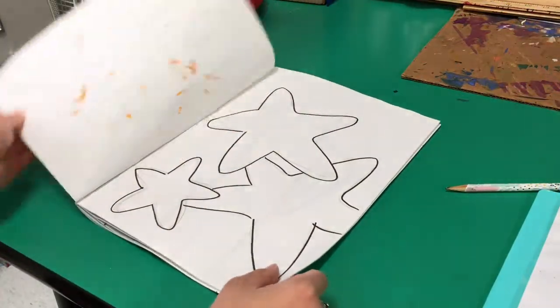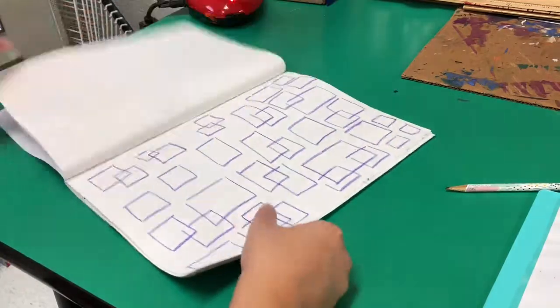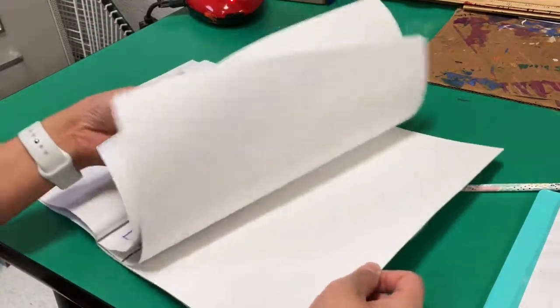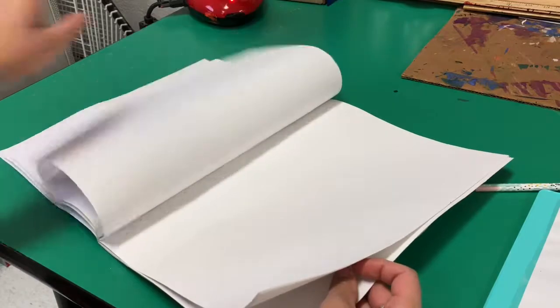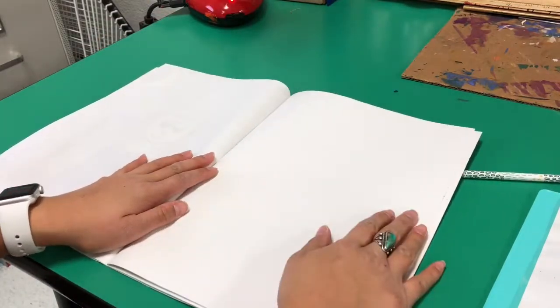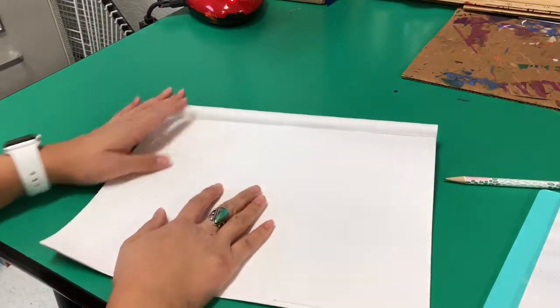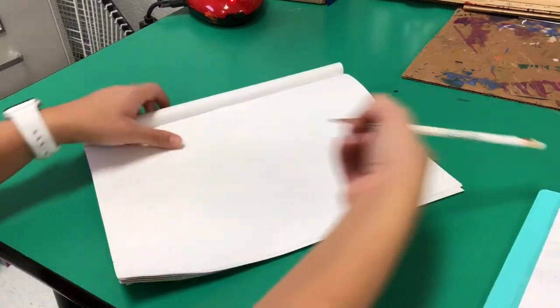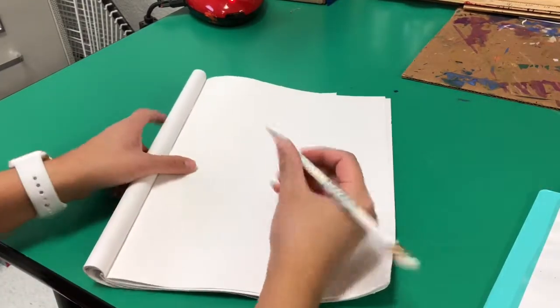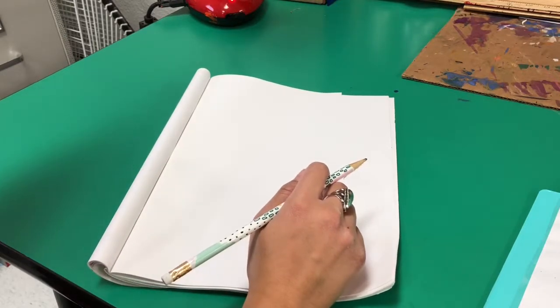Open your sketchbook to the next clean page, and today we're going to use one page in our sketchbook to design our name. So this is my next clean page. I'm even going to fold it so that I can save some room on my table. And I'm going to start off with pencil, and I'm going to design my name.